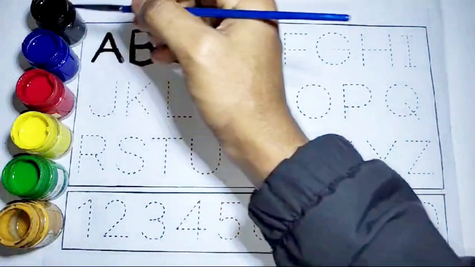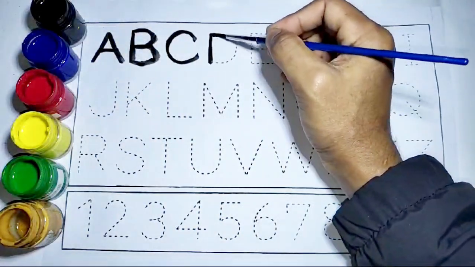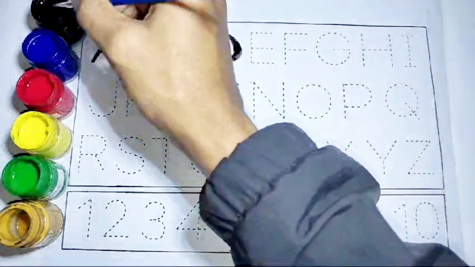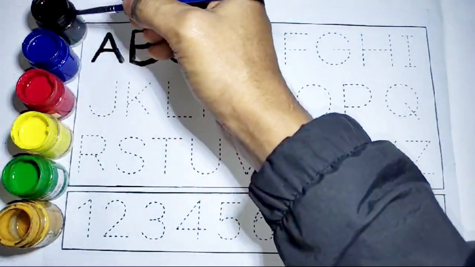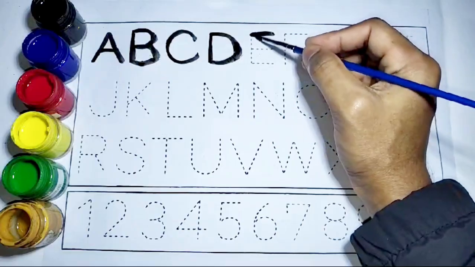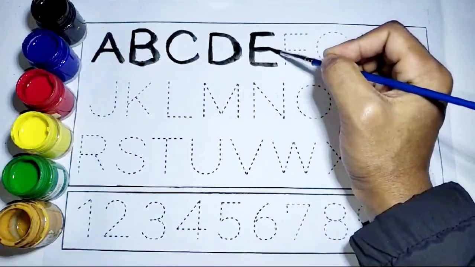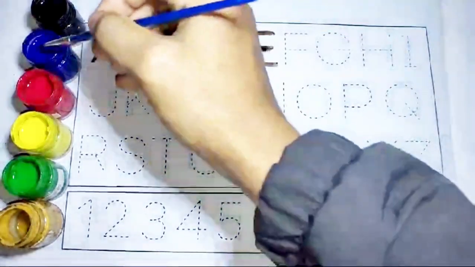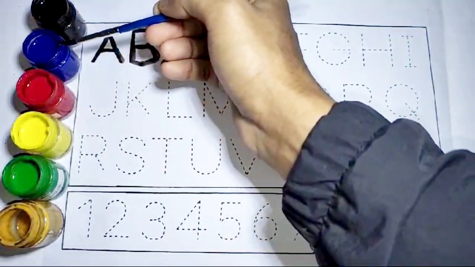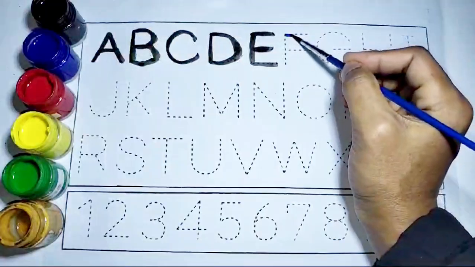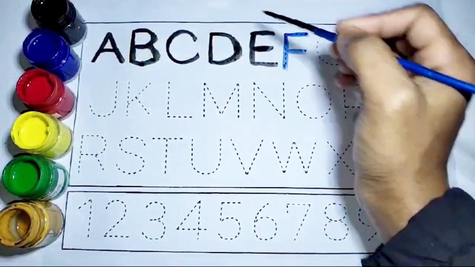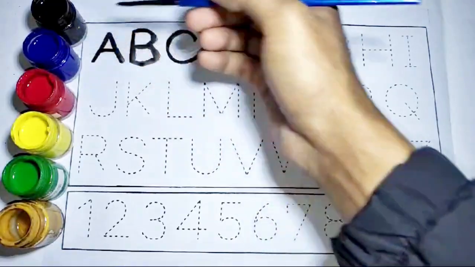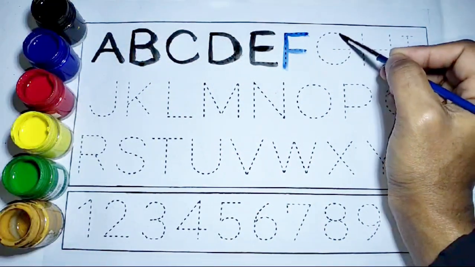C. D. The next one is E. Now we draw F. Blue color, F. The next one is G.